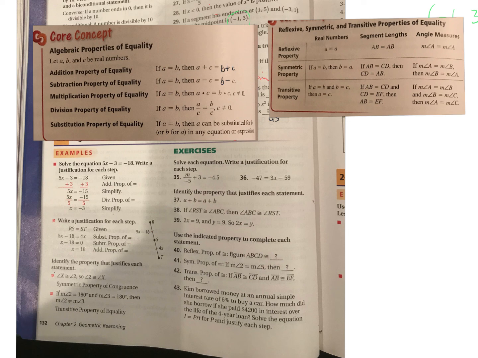So we see for sure that anytime we see 9, we could replace it with a y, which means that this 9 could be replaced with y, and that's what they're saying right here. So that's the substitution property. I feel like that could also be transitive, but I think the teacher would be fine with you just saying that that's the substitution property of equality, all right?